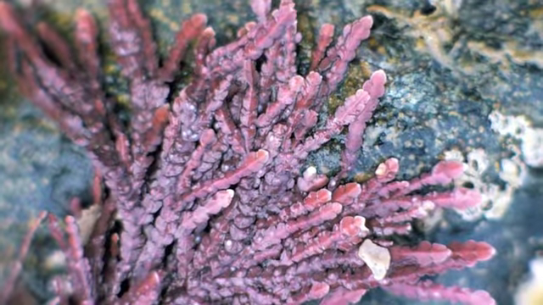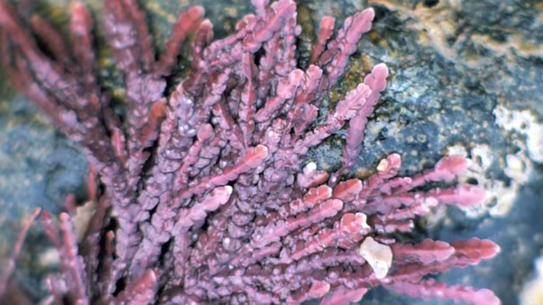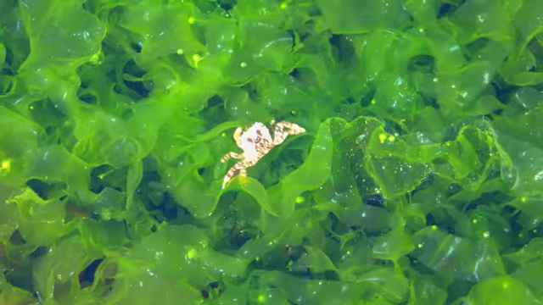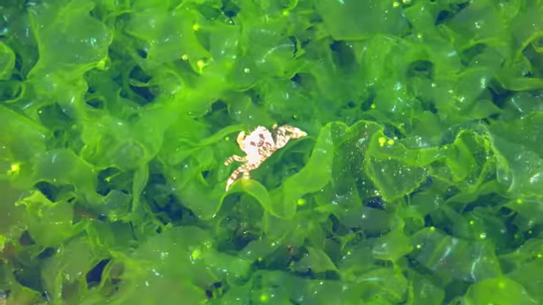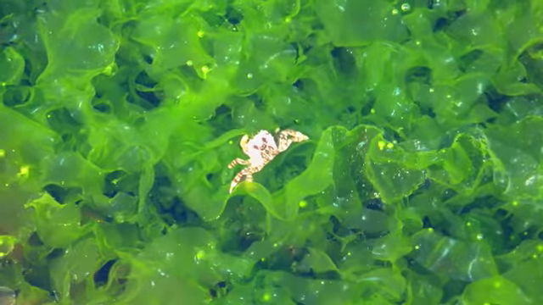Many of the animals benefit from the algae. Using commensalism, they form a relationship where they benefit from the algae and the algae doesn't suffer at all.